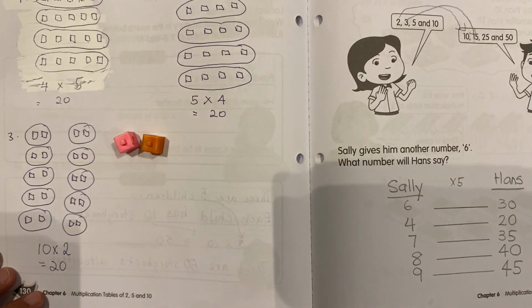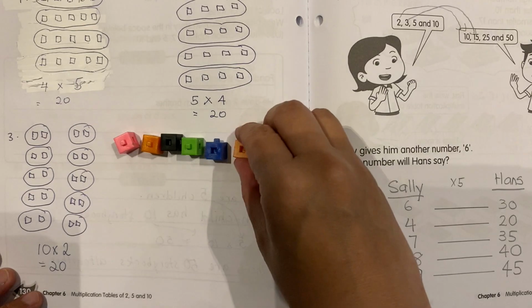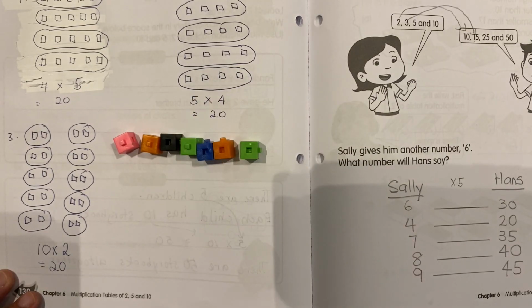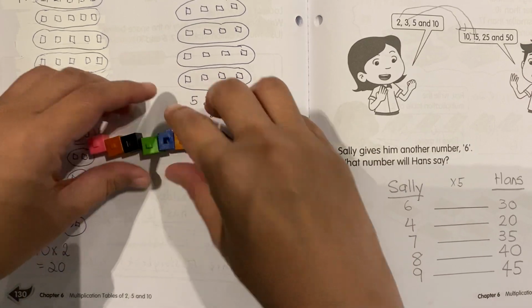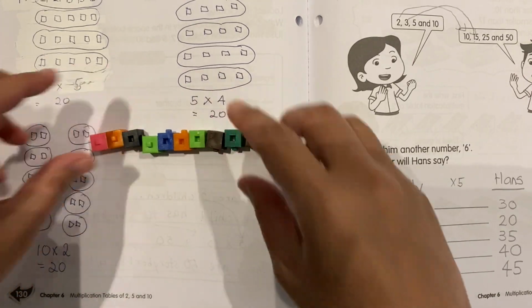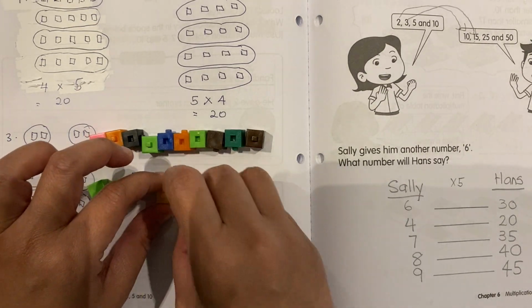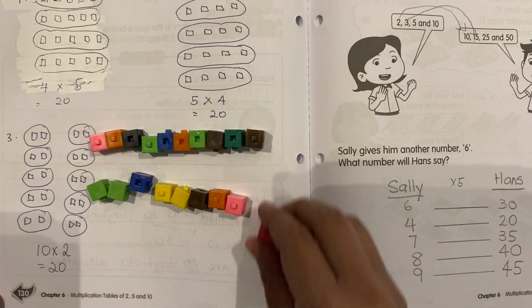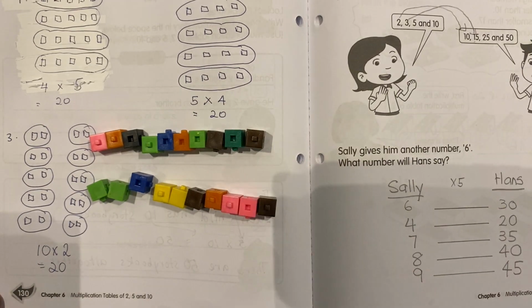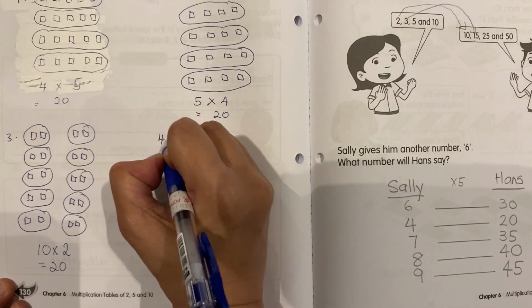So 1, 2, 3, 4, 5, 6, 7, 8, 9, 10. That's one row. 1, 2, 3, 4, 5, 6, 7, 8, 9, 10. That's another row. So it's 2 rows of 10. Okay, so that's another solution. That's number 4.